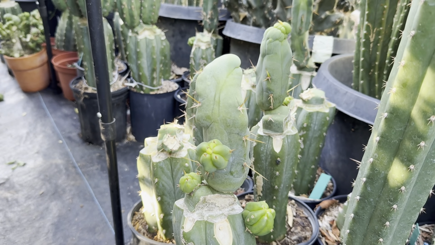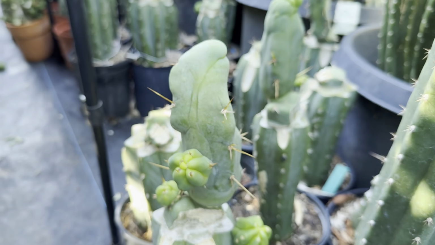Love that El Serpiente. Look at that weirdness.